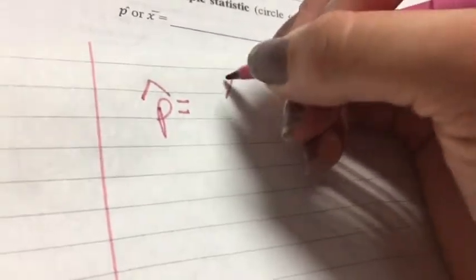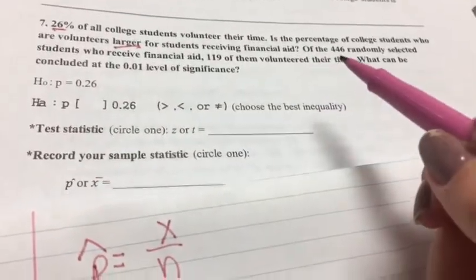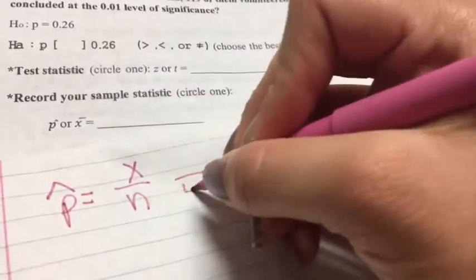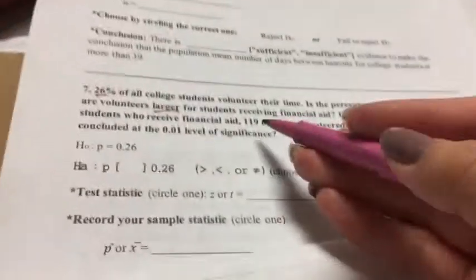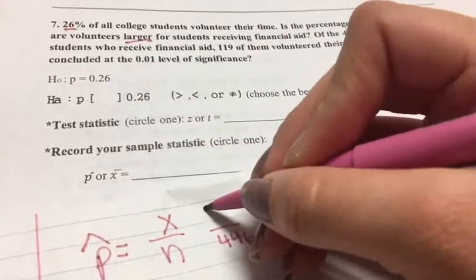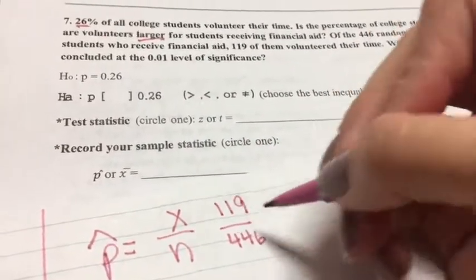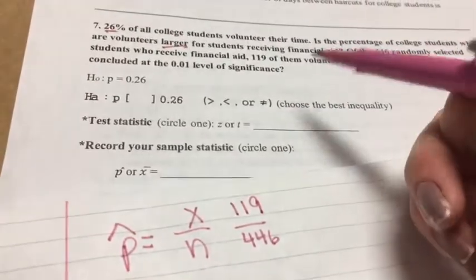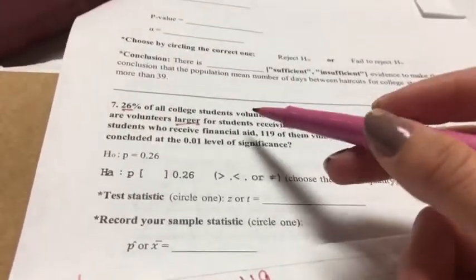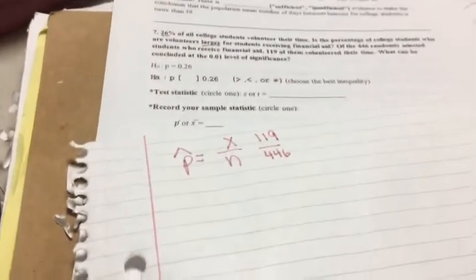And p-hat is going to be characterized as your successes out of your sample size. So they tell you that out of a sample of 446 people, only 119 of them are considered successful, because only 119 of them volunteered their time, and that is what they're looking for right there.